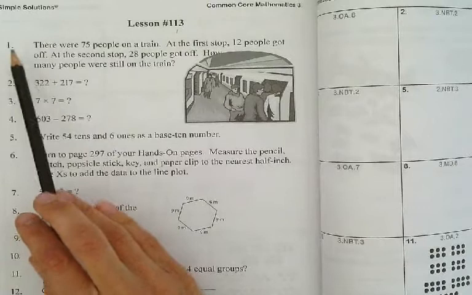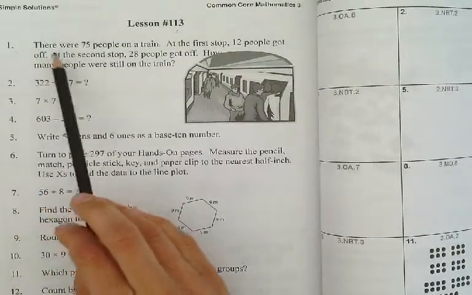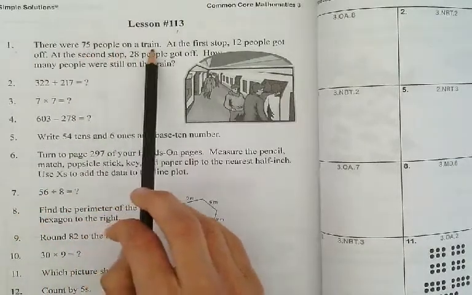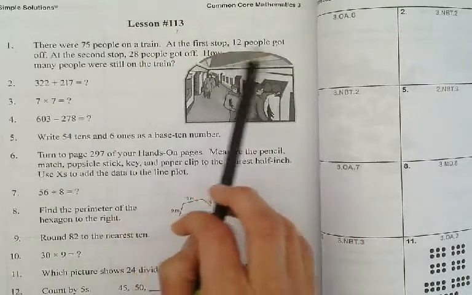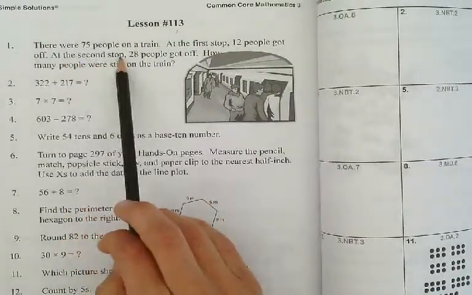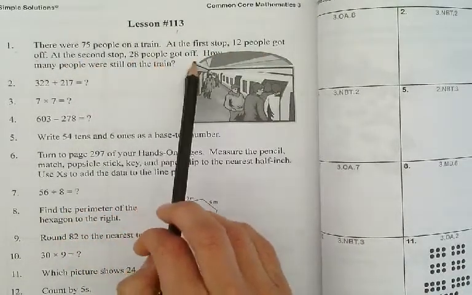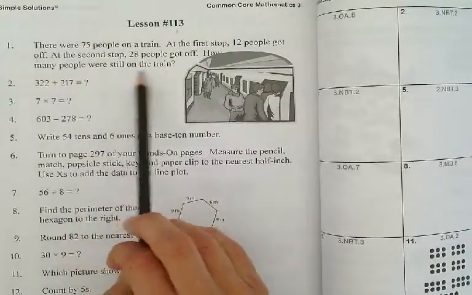I'm going to start off with problem number 1. It says there were 75 people on a train. At the first stop, 12 people got off. At the second stop, 28 people got off. How many people were still on the train?